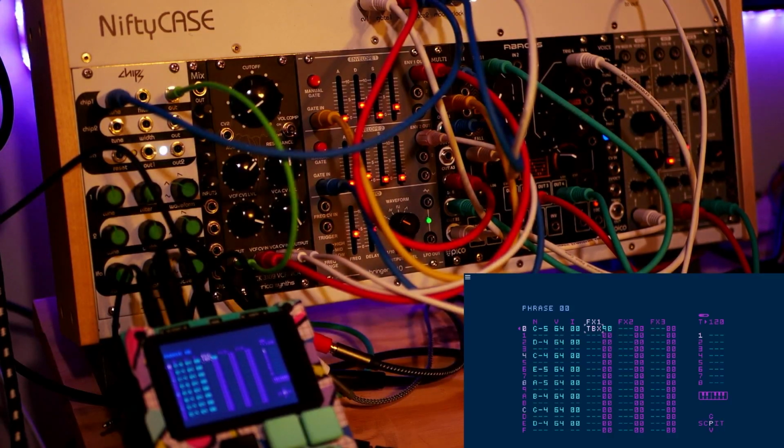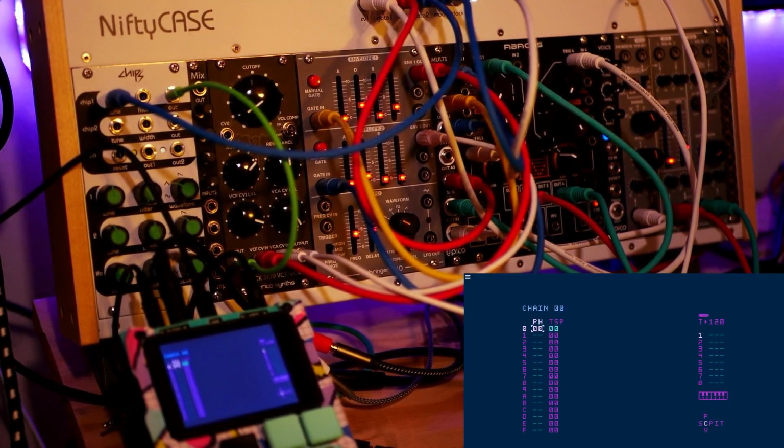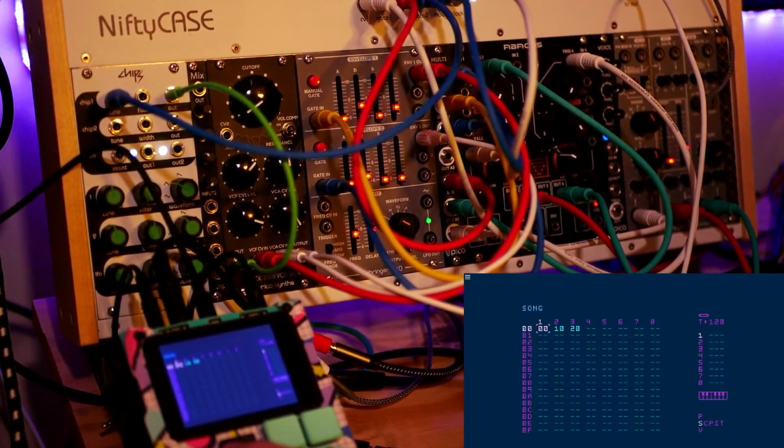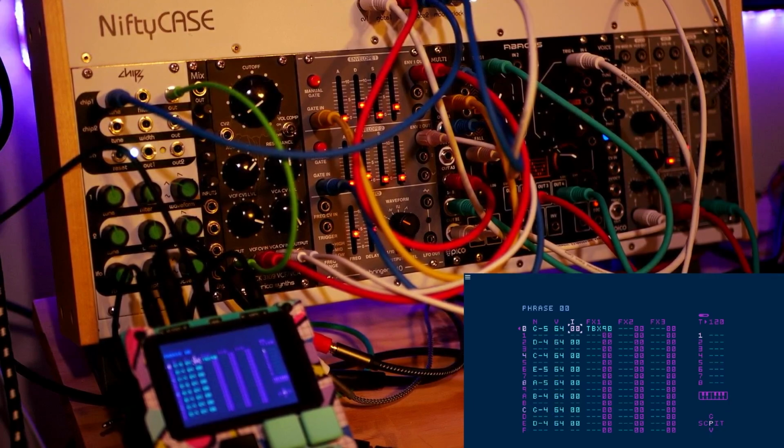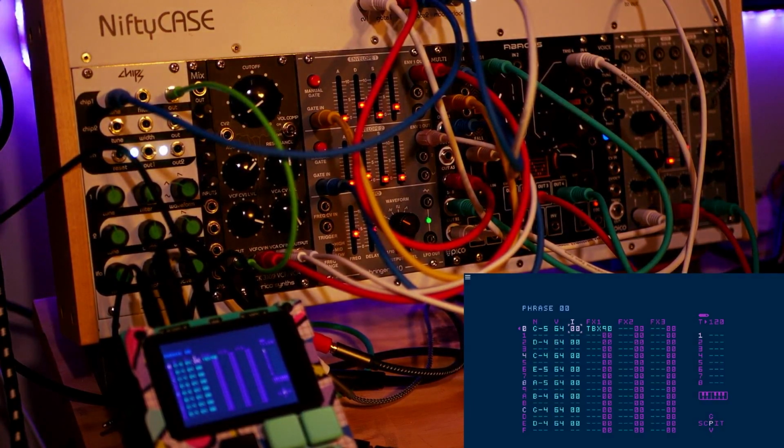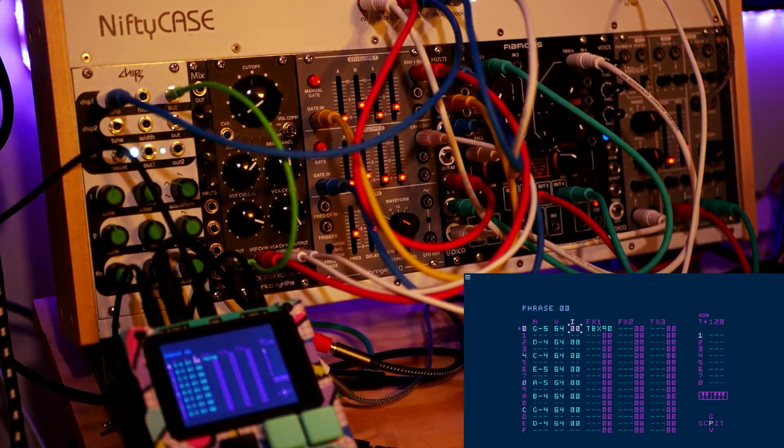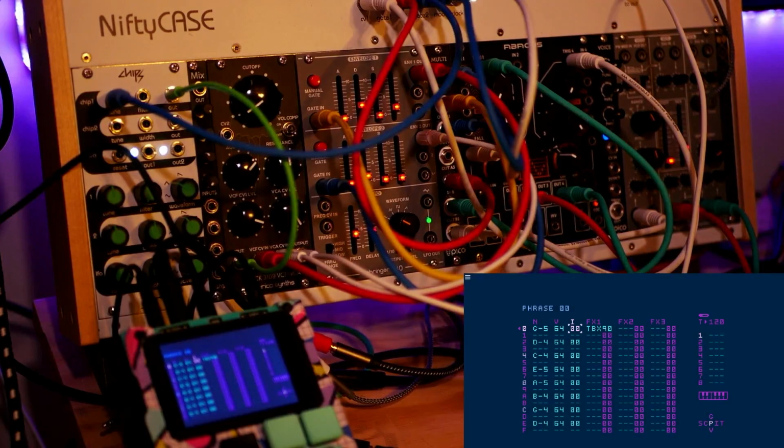And then for me, I have a very lightweight modular setup. I don't really have much in the way of FX. I don't actually even have a ton of VCAs. Mostly what I have is a few full voices.